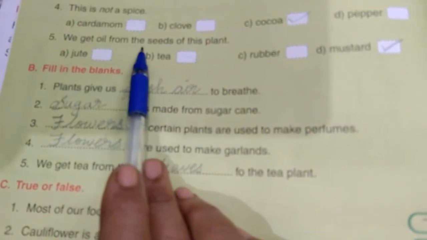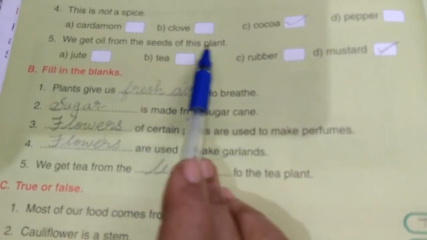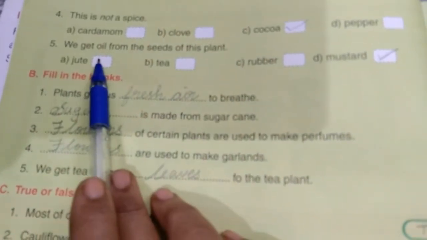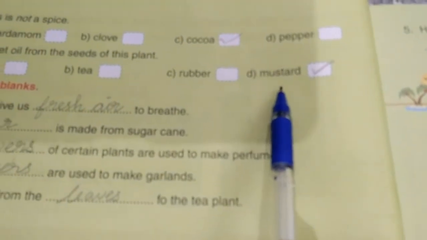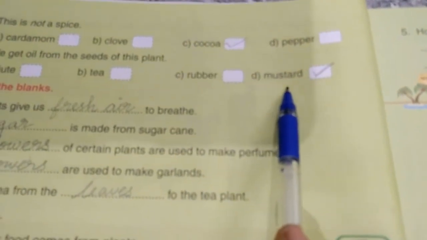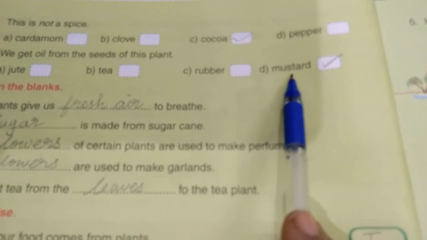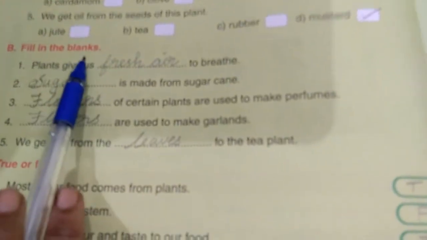Next one, we get oil from the seeds of this plant. Jute. Is jute the answer? No. Then tea, it's not the answer. Rubber is not the answer. The answer is D, mustard. From mustard only, the kadugu ennai, from mustard only we are taking oil. Next one, fill in the blanks.